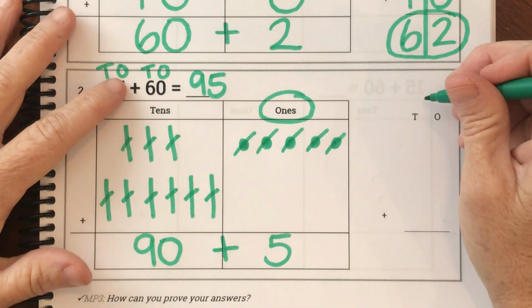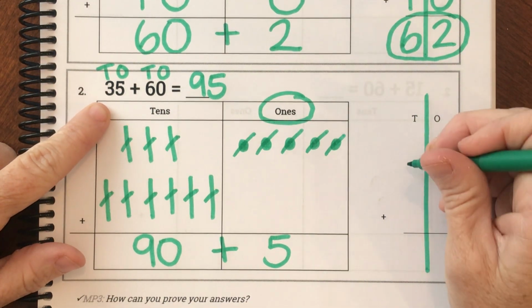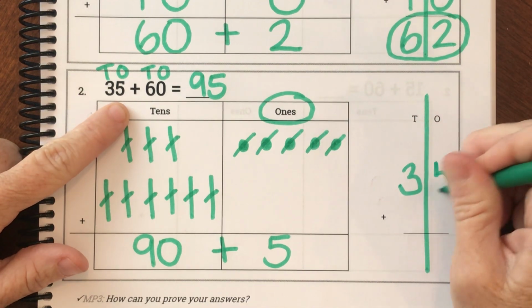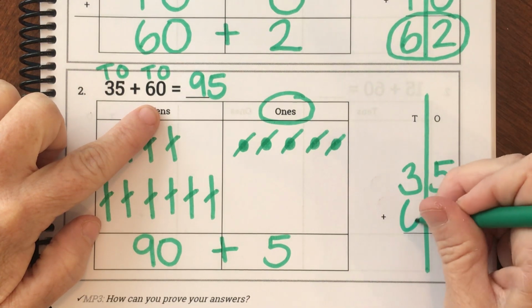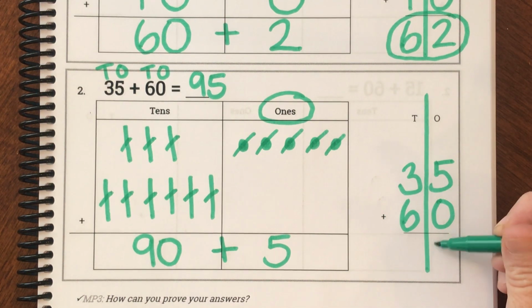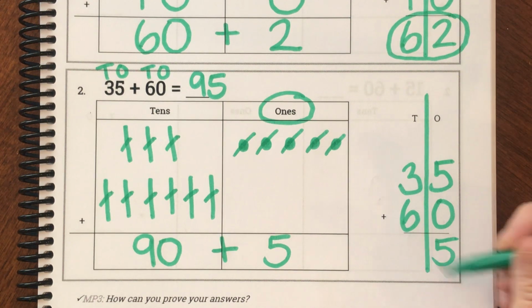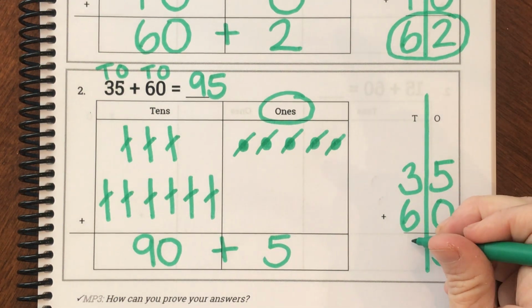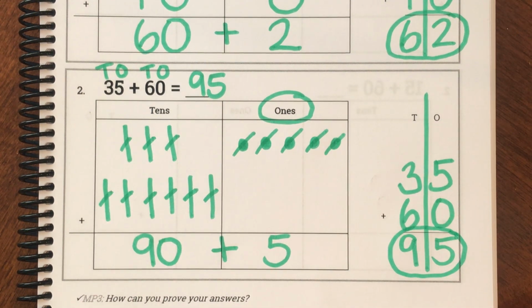Okay, let's look at this in working form. So our first add-in was 35. So let's put the 3 in the tens column and the 5 in the ones column. And our second add-in was 60. So put a 6 in the tens column and a 0 in the ones column. Okay, what do we have? We have 5 ones plus 0 ones is 5 ones. And 3 tens plus 6 tens. What's 3 plus 6? And you could count up if you need to. 3 plus 6 is 9 tens. So our sum is 95.